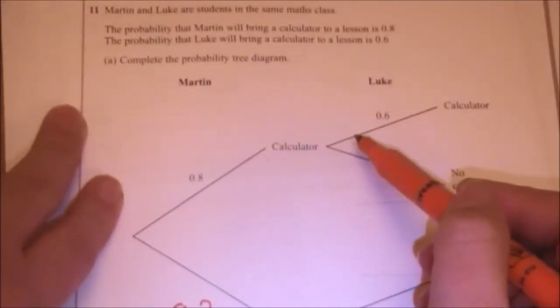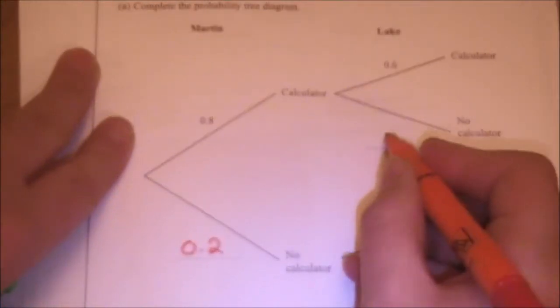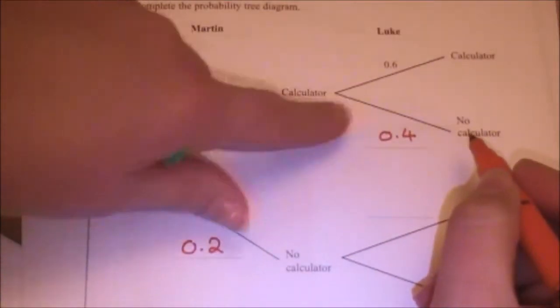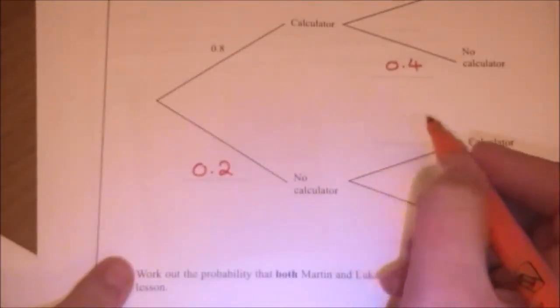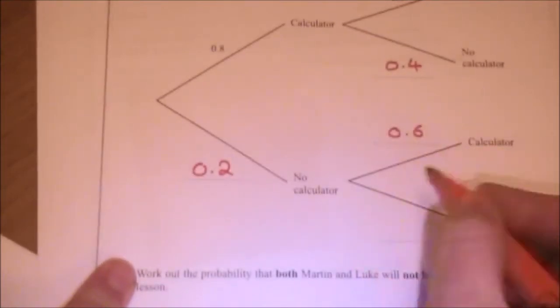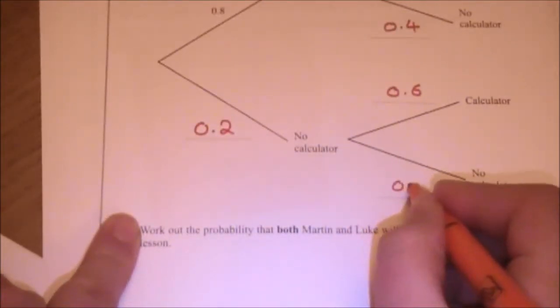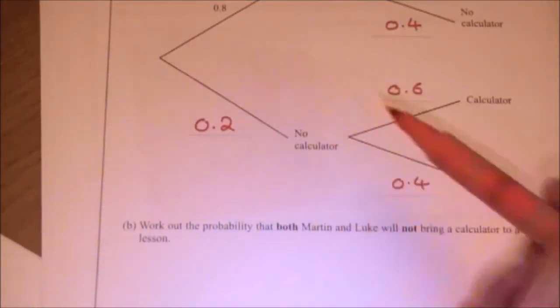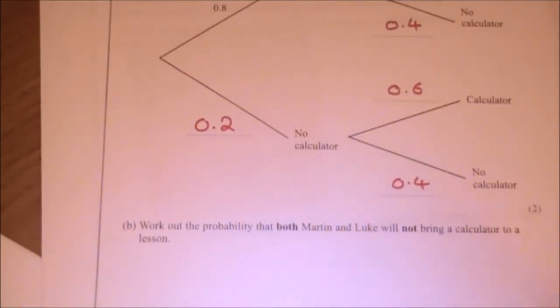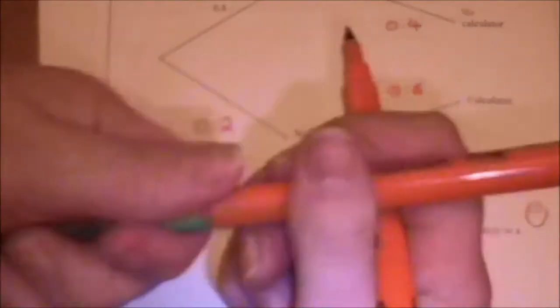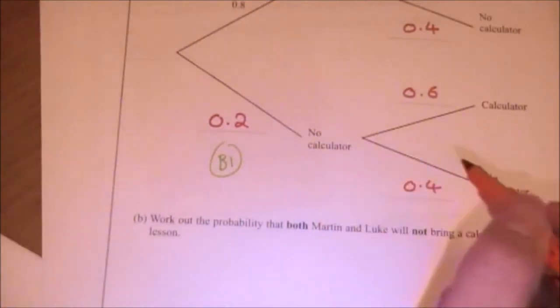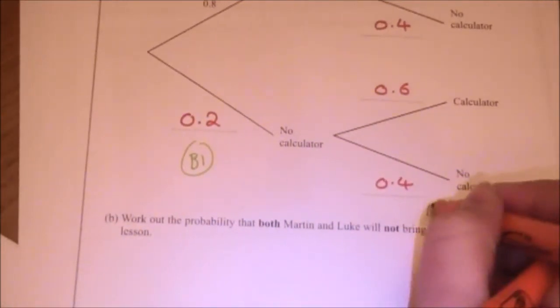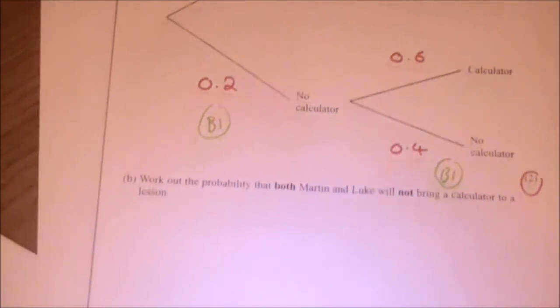Luke's probability of bringing a calculator is 0.6. So the probability of Luke not bringing a calculator is 0.4, because they go together to make 1. And because nothing's changed here and he's unaffected by whether or not Martin brings his, this is going to be 0.6 for a calculator and 0.4 for no calculator. So there's Martin's probabilities, there's Luke's. That's 2 marks there. The marks are a B1 mark for getting Martin right, and then another B1 mark for getting Luke right.